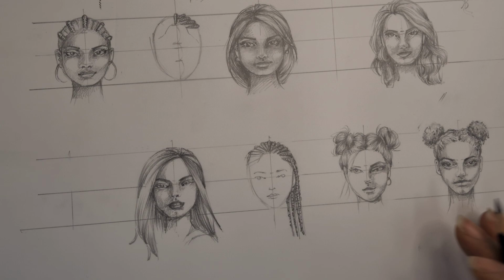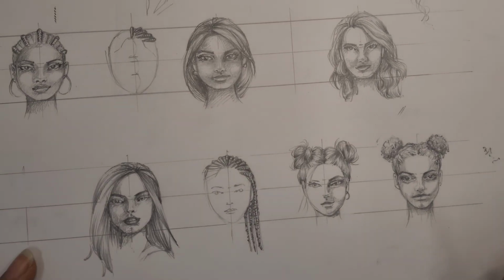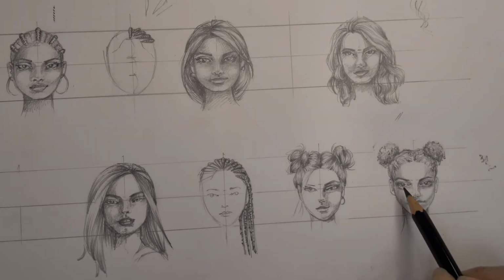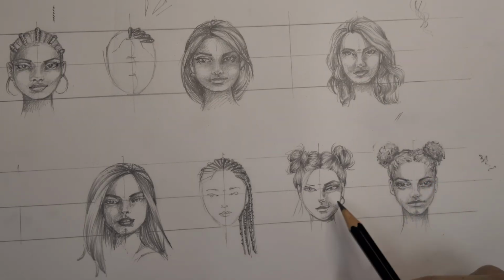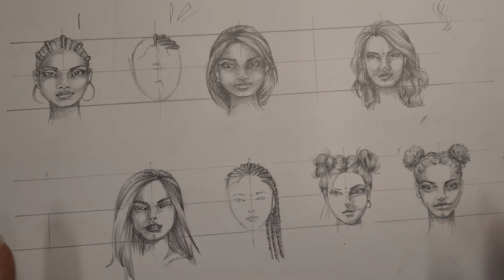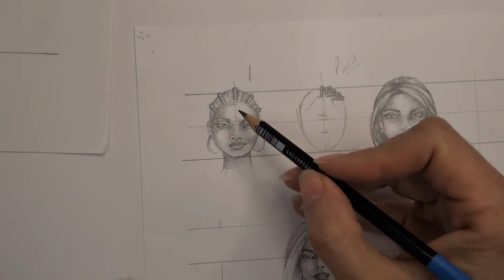I will say when people do this assignment, sometimes people lose a point because they're not following proper face proportions. For example, they tend to put the eyes too high. They tend to put the mouth too low. Those are, I would say, the two things people get funny on: they keep the eyes too high and they keep the mouth too low.